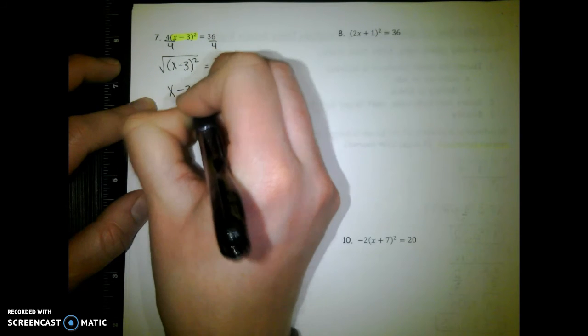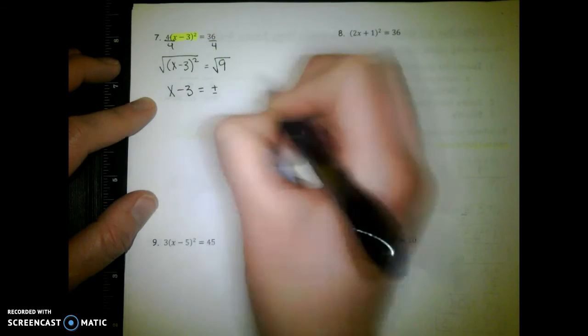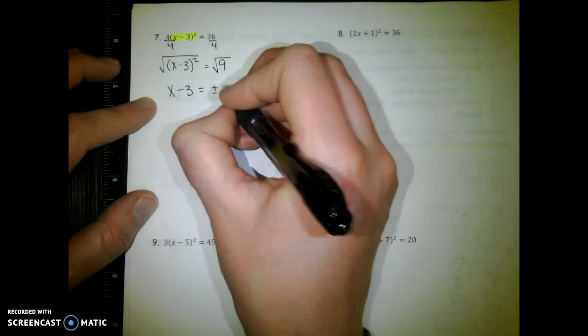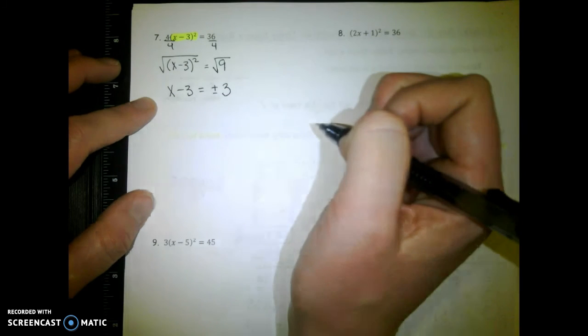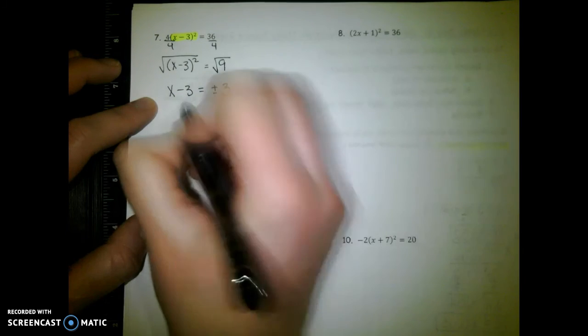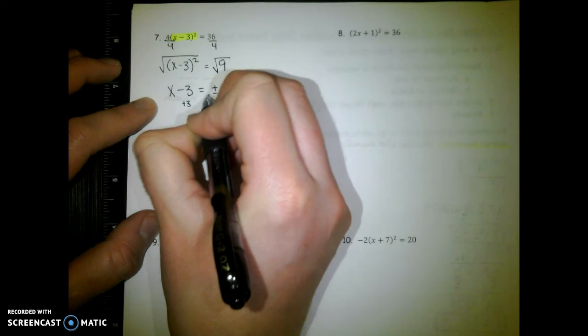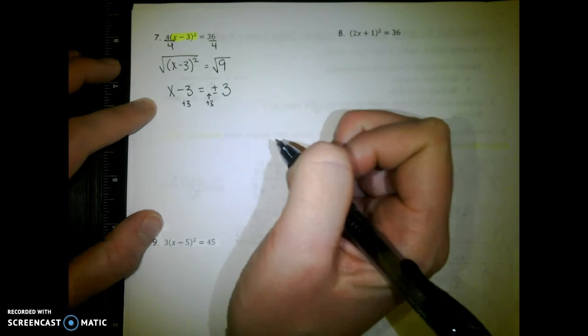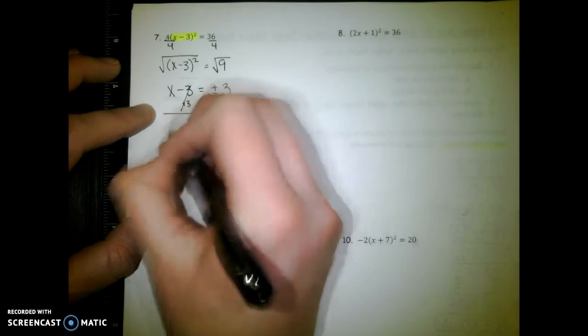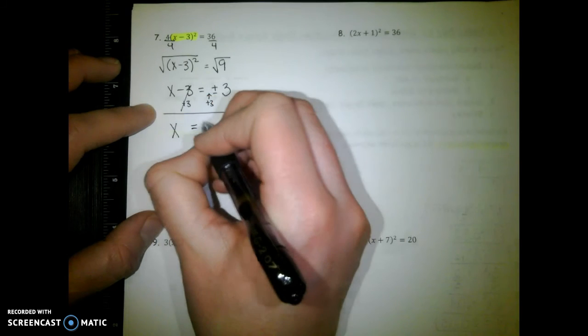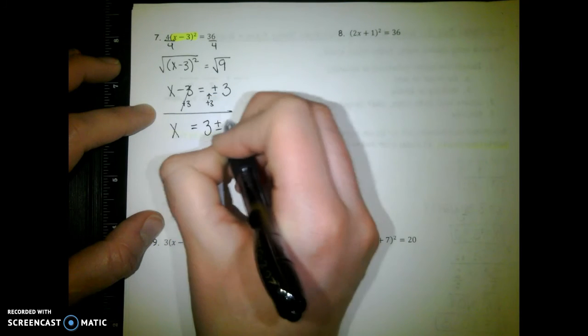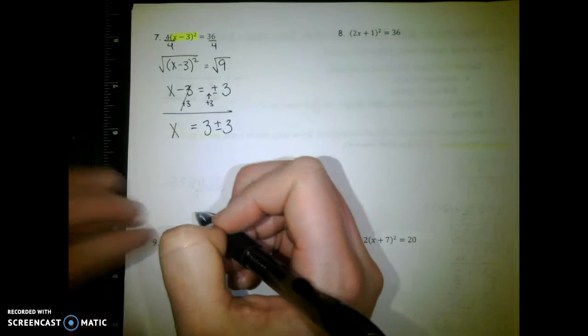X minus 3 equals positive or negative the square root of 9, which is 3. Then we need to add 3 on both sides, and we shove that right in front of that plus minus symbol. So x equals 3 plus or minus 3.